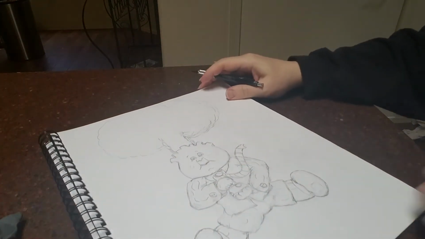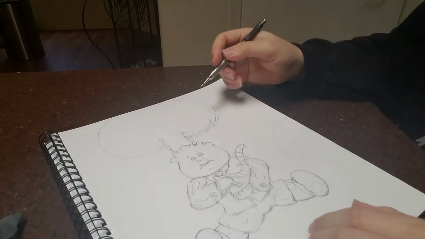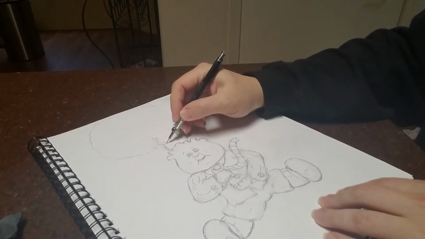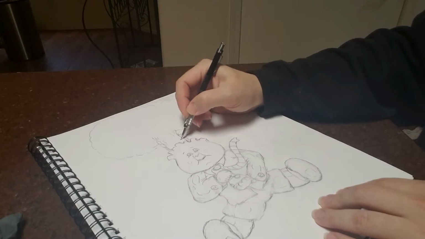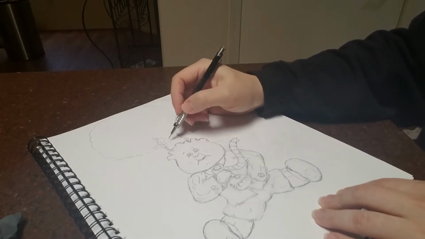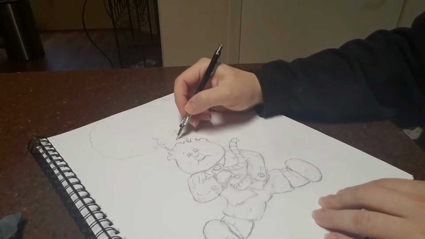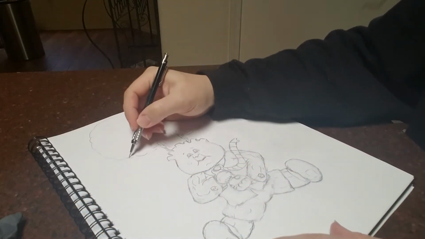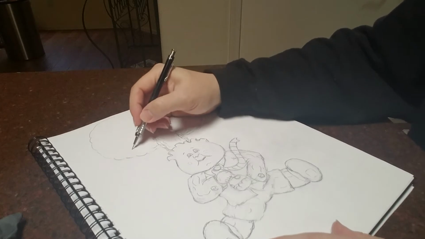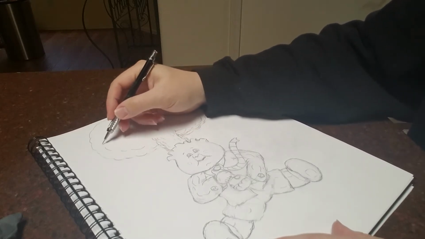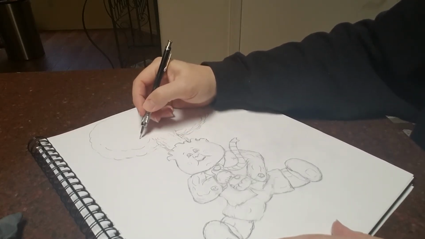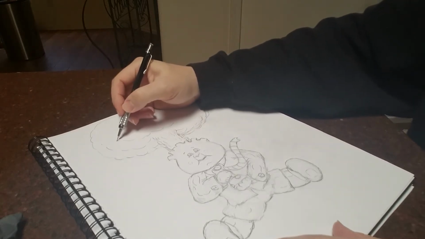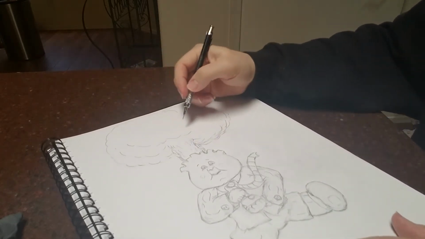Thank God. All right, so we're gonna go ahead and detail the cloud itself. I'm gonna draw these curvy lines to give it a cloud-like appearance.